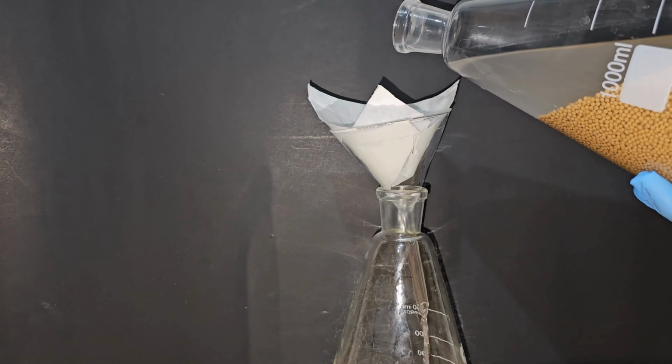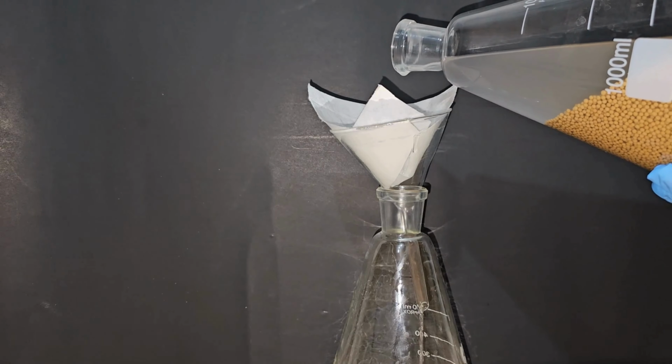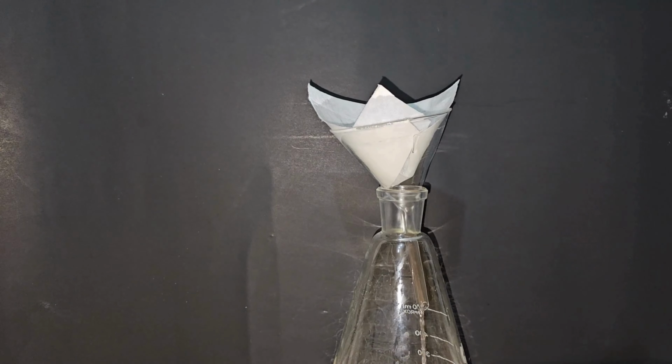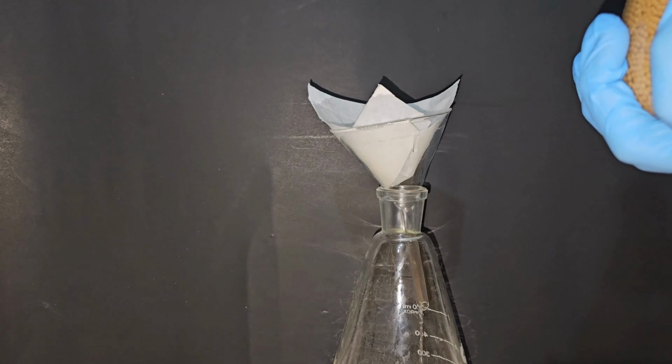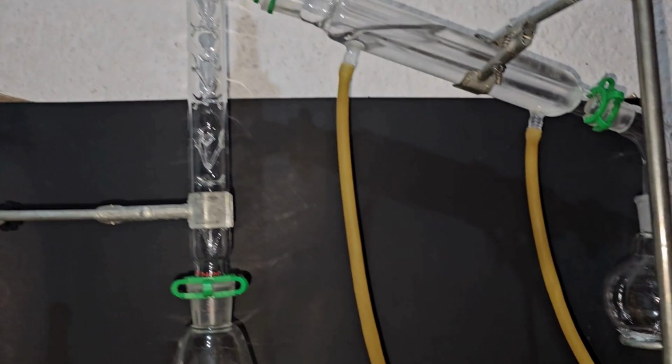The next step is to filter the solution to remove any suspended particles, but this is optional; you can simply decant it off. The particles made their way through anyway. Then I set up a fractional distillation apparatus.